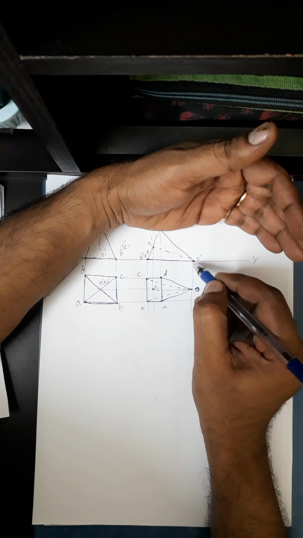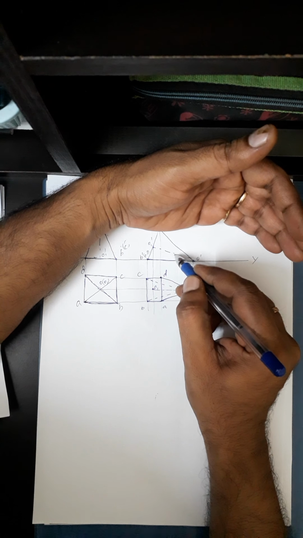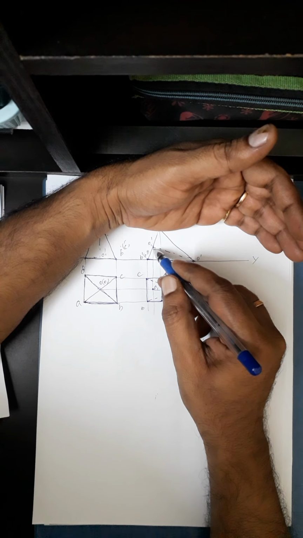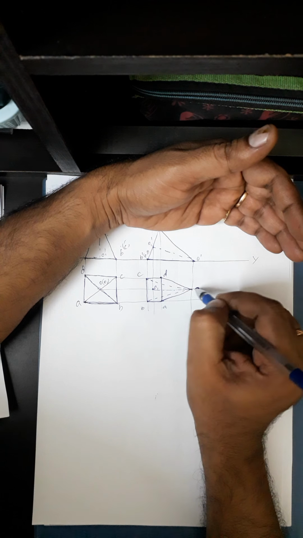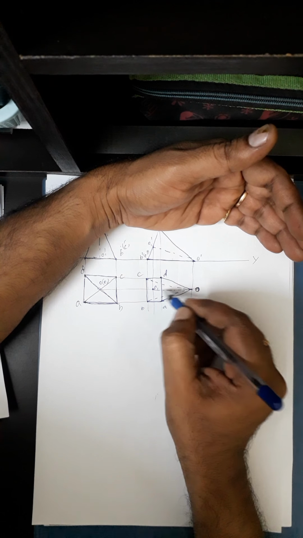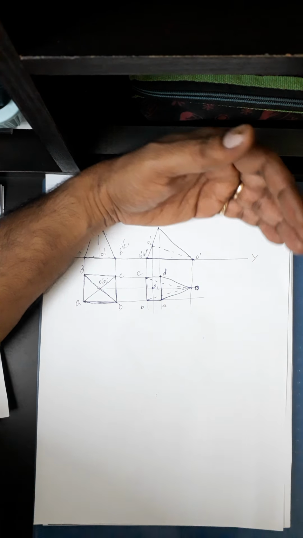So now see the axis here is inclined with HP. The projection of the axis here, that is nothing but on the HP, is nothing but the top view, is now in the apparent length.